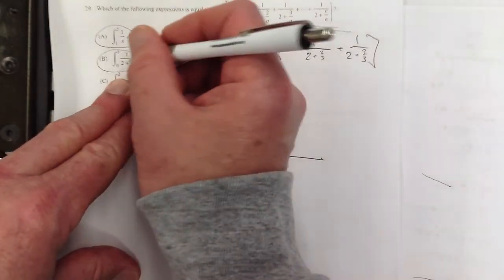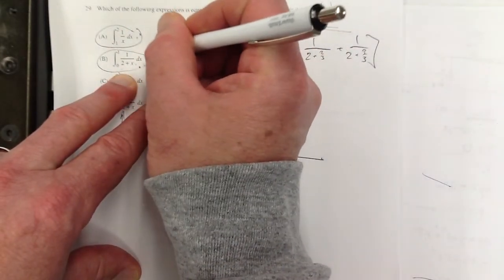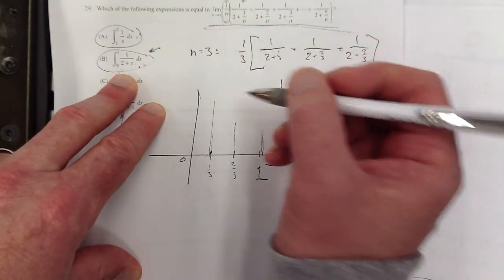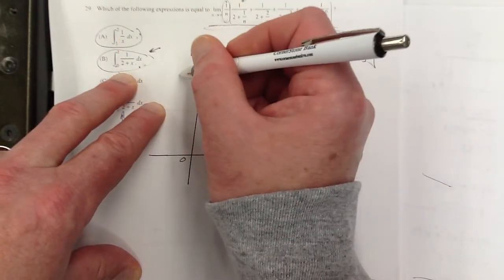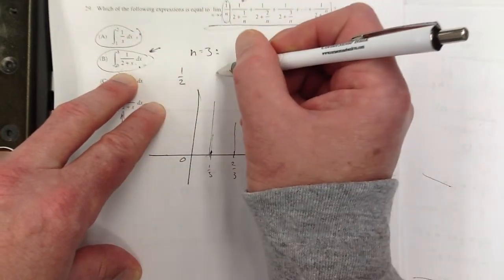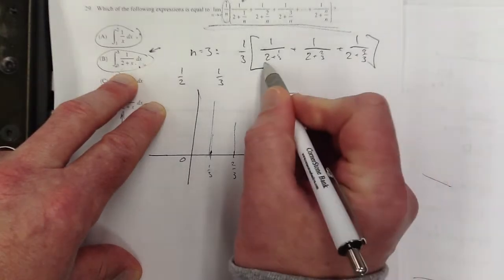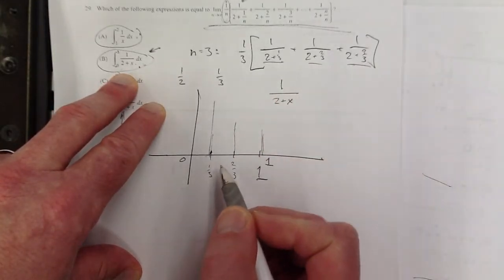So what does this function give us if I plug in 0? It gives me 1/2. If I plug in 1 into that, it gives me 1/3. So are my values going from, yeah, that's it.